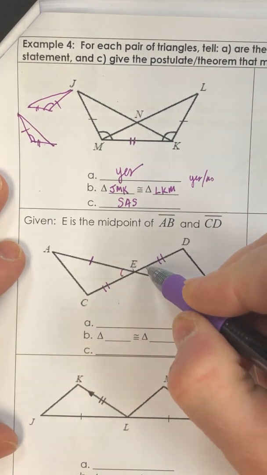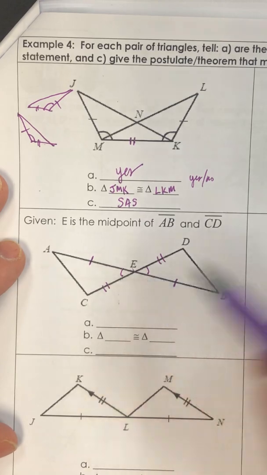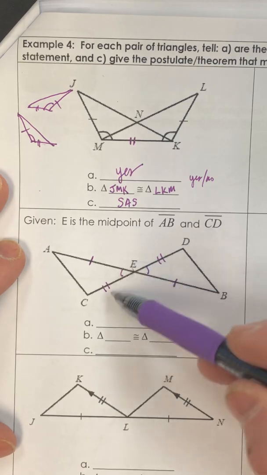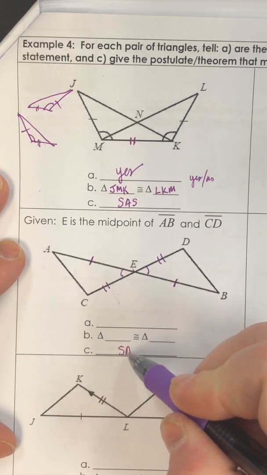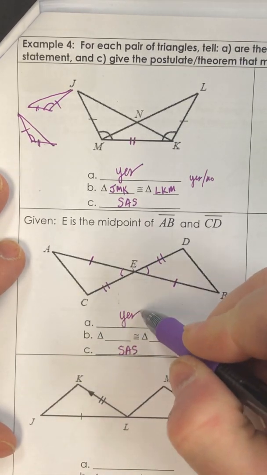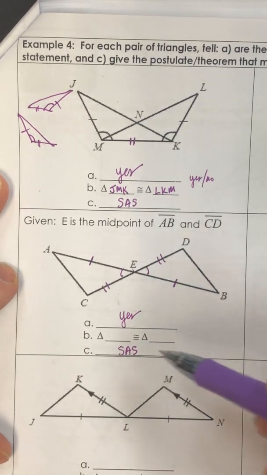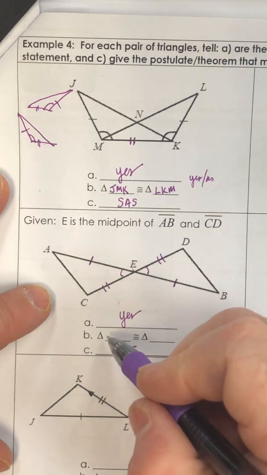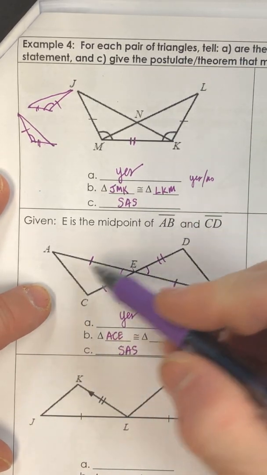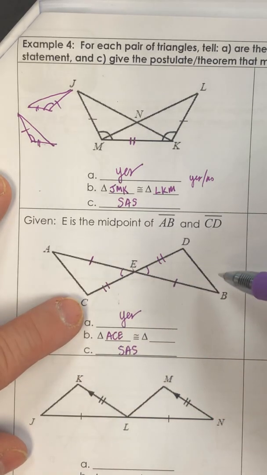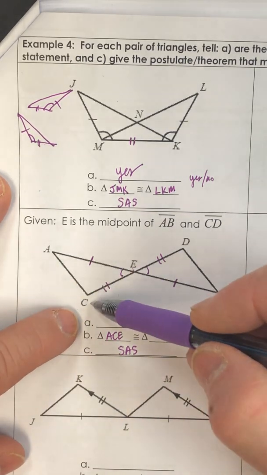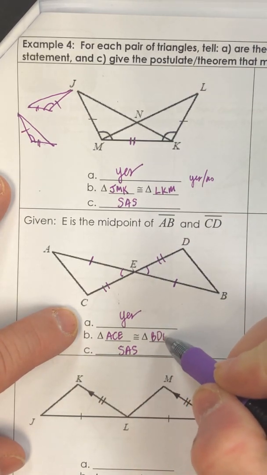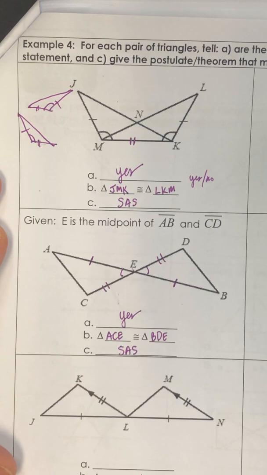This angle right here and this angle right there, they're vertical angles. So they are congruent, and they're in between the two sides. So this is side angle side. So it'd be yes, and let's write down the triangle congruent statement. So I'm going to say, let's go ACE. So ACE, and then that would have to be, A to C is down that blank one, so B to D to E.